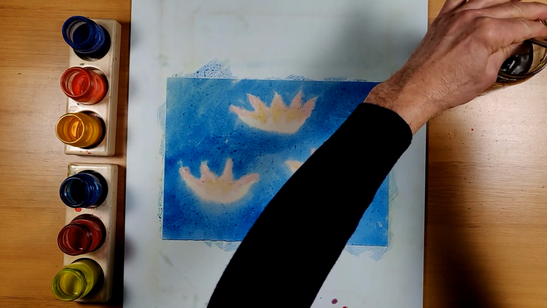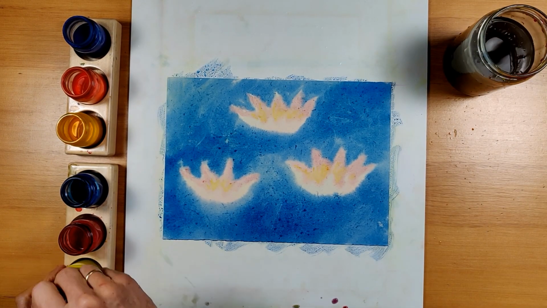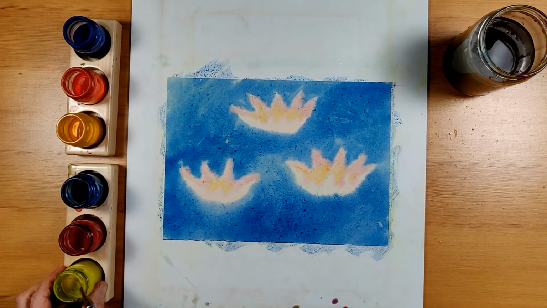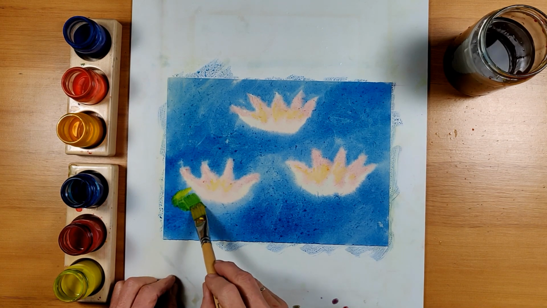And now they have beautiful leaves on the water. They have such a special form.